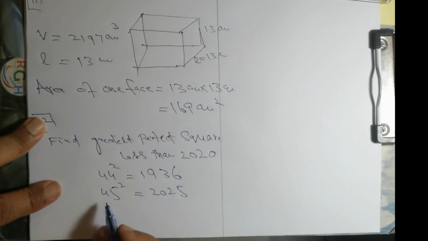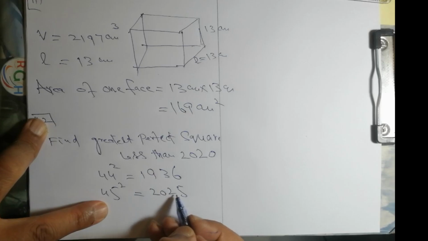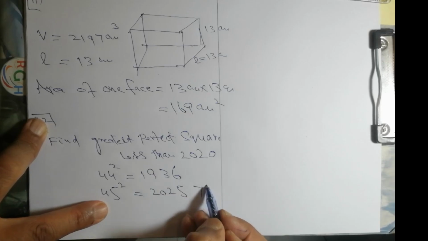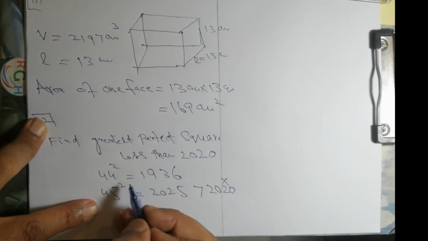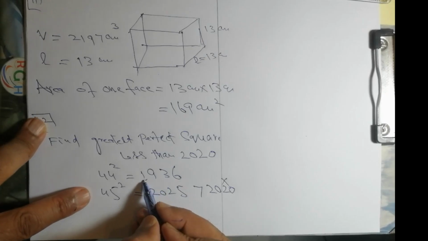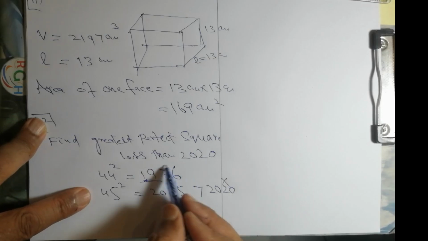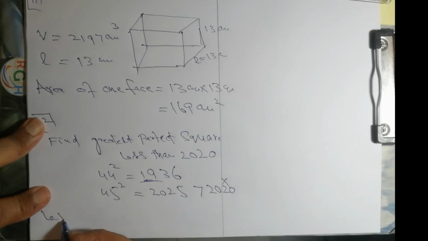So taking the square of 45, it increases. We have only 2020, so it is greater than 2020. This is not possible, so he will use only the square of 44. Some squares will be left over with him.